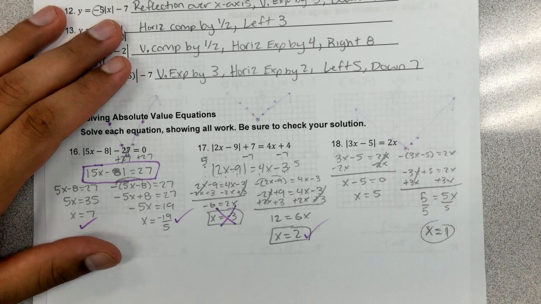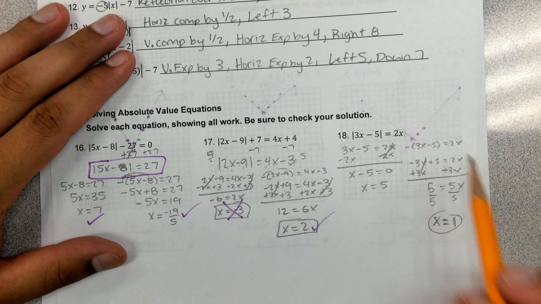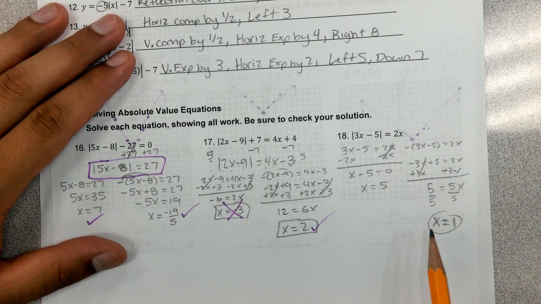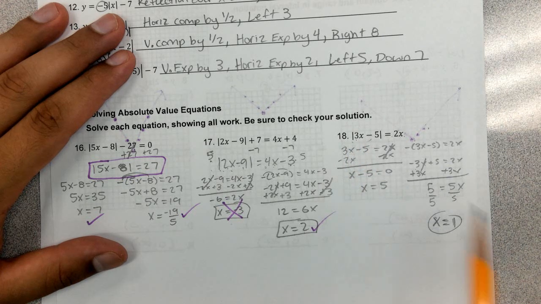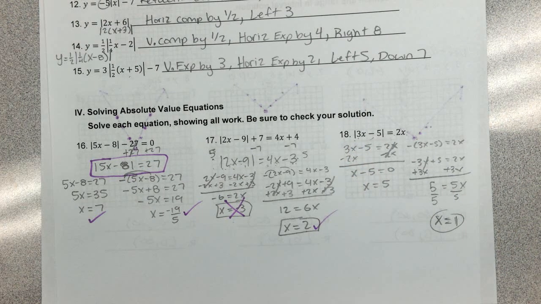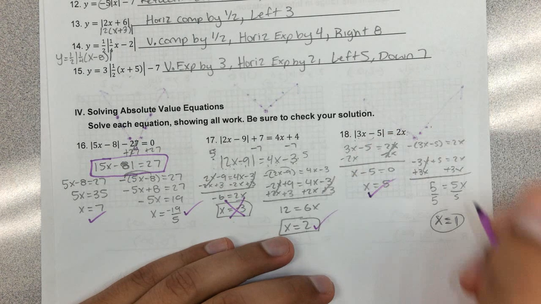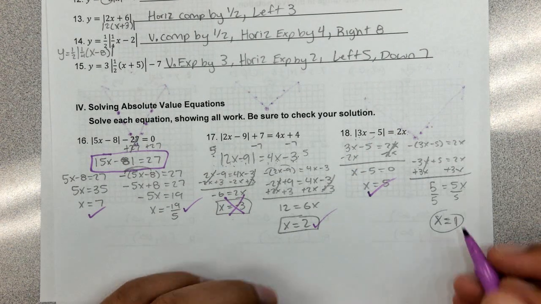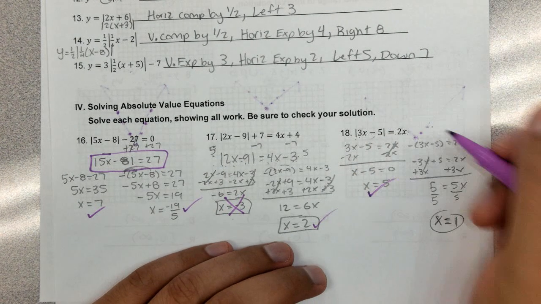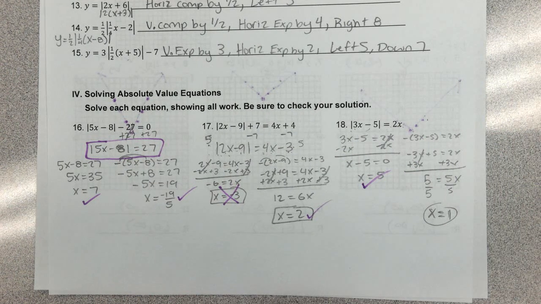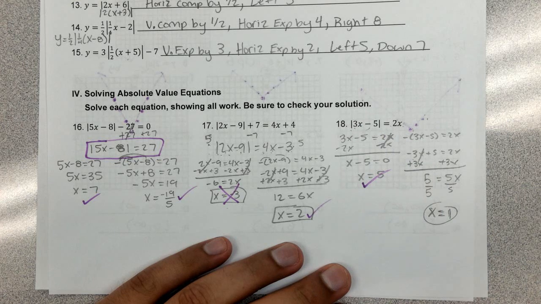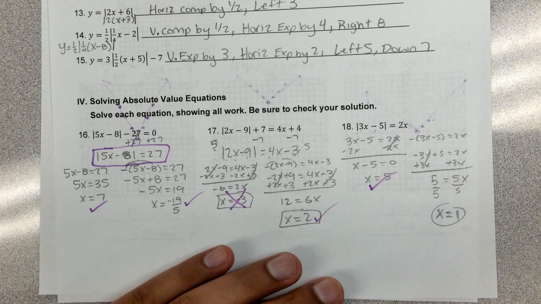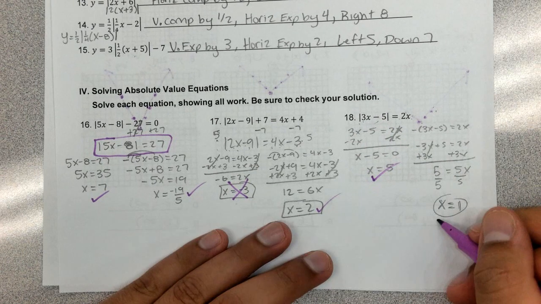Alright, so then let's just make sure that they both work. Alright, 2 times 5 is 10, so we have a 10 on the right side. 5 times 3 is 15, minus 5 is 10. Absolute value of 10 is 10. So when x is 5, that works because 10 equals 10. If I plug in 1, 2 times 1 is 2. And then 3 times 1 is 3, minus 5 is negative 2. Absolute value is positive 2, so that one also works.